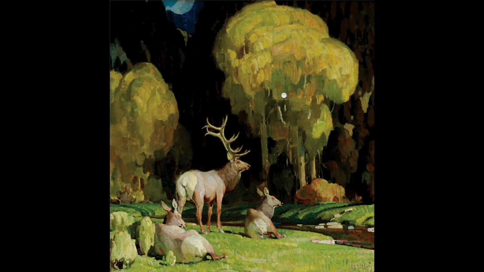Let's analyze a painting this time. This is a William Herbert Thornton. He's one of my favorite artists. His work was absolutely brilliant. He was a supreme designer. His work was very stylized, especially towards the latter half of his life. But in this painting, you can clearly see two things: organic form and structured form.